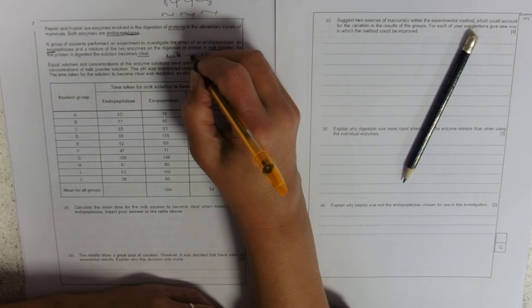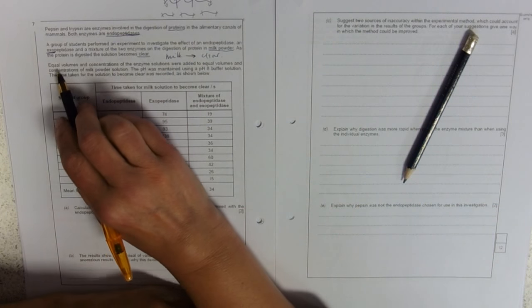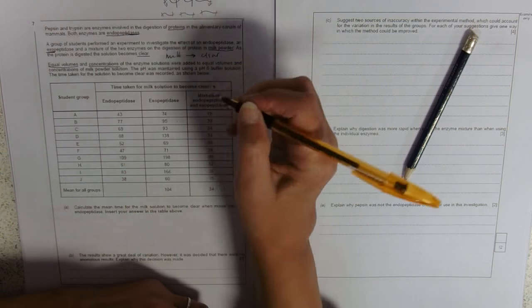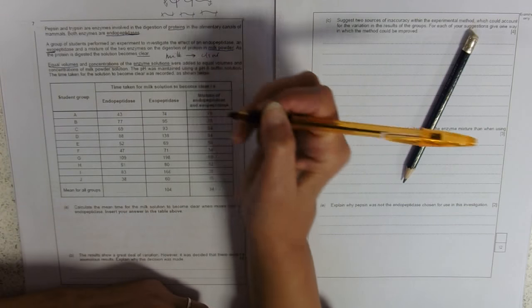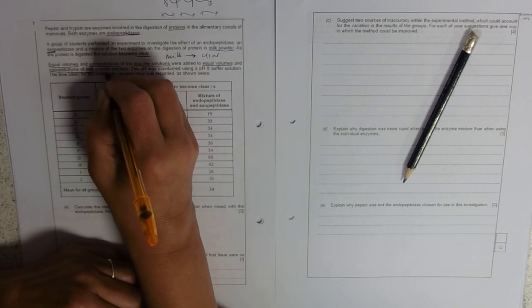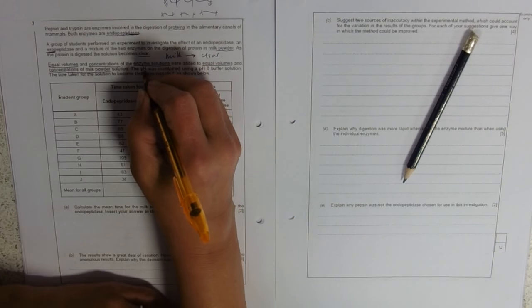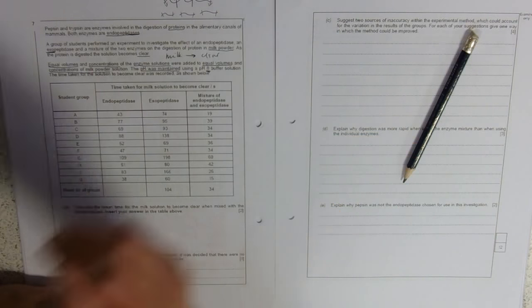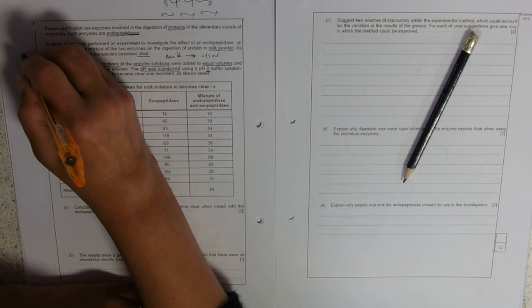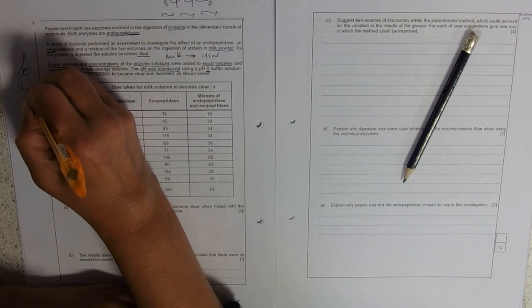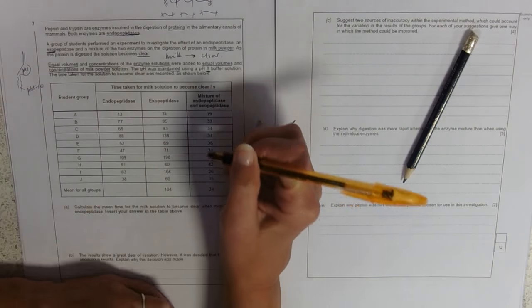So we've got a colour change going on here, which is always a bit tricky to measure, but let's have a see. Equal volumes and concentrations of the enzyme solutions, so they're control variables, added to equal volumes and concentrations of milk powder, so that's a control variable. pH was maintained, control variable, pH 8 buffer. So I'm thinking here, that's the stomach, small intestine, this is pH 1, and this is pH 8 to 10, depending on where you are in it.